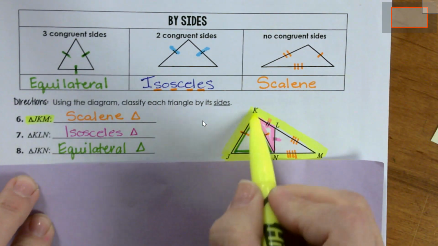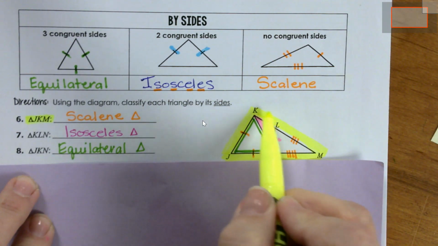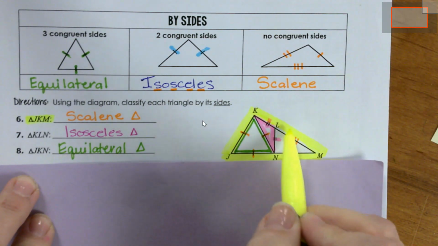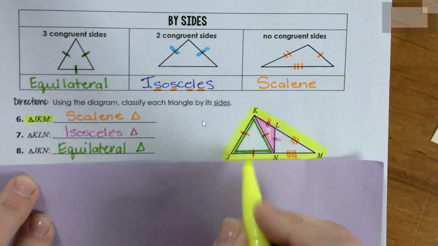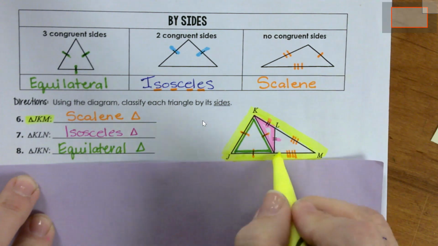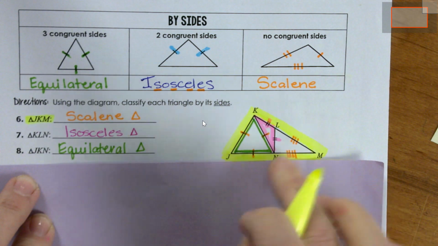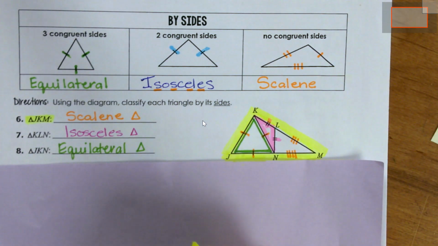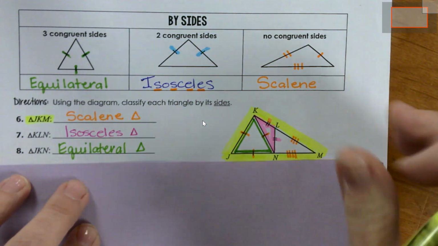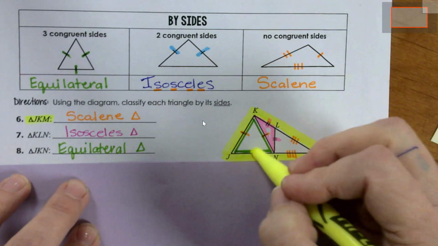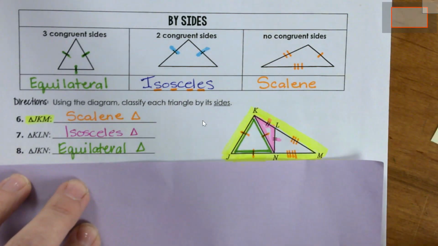All right, this side is 1, and then I've got this mark of 2 and 3 on the sides, and then this is a 1 and 4. Okay, so I've got all these different sides. They don't have any congruence to them. I have congruent pieces, but not the whole side.